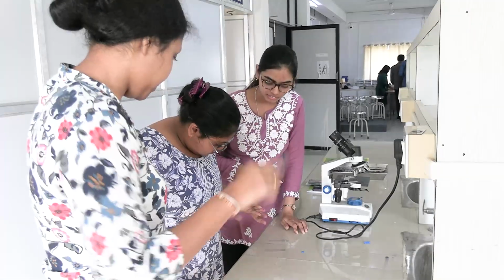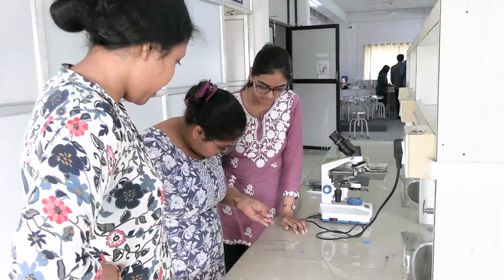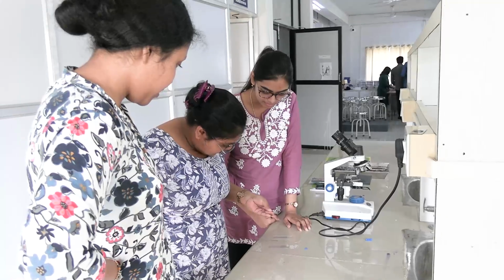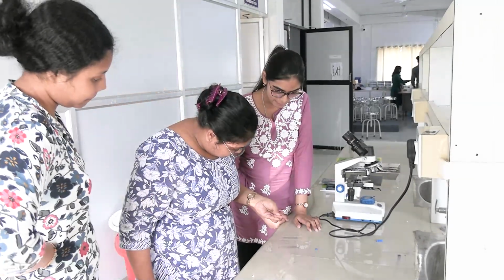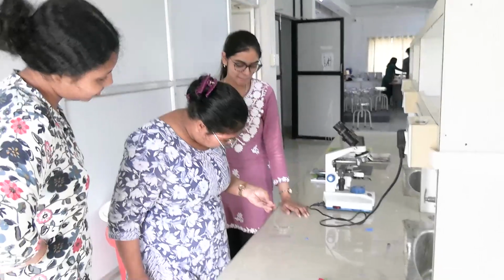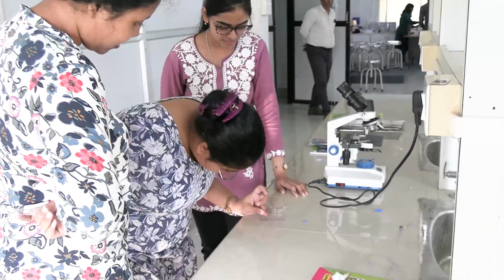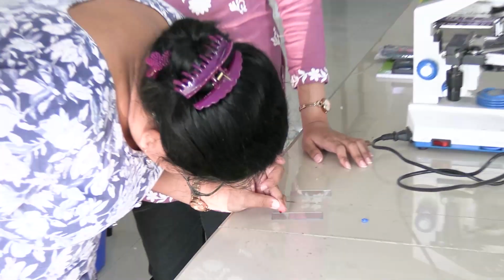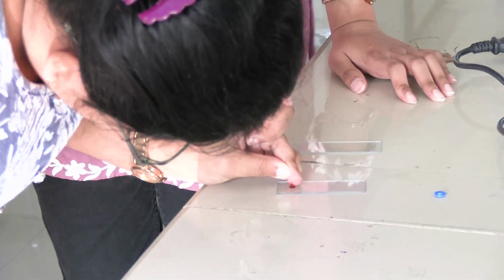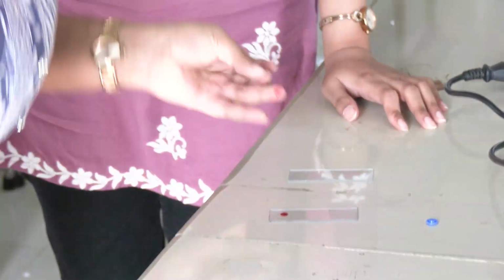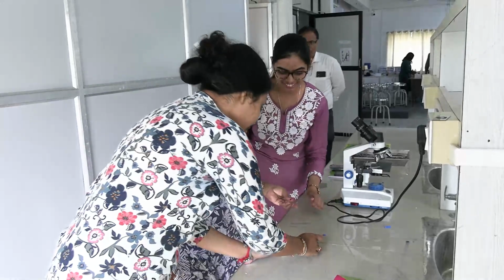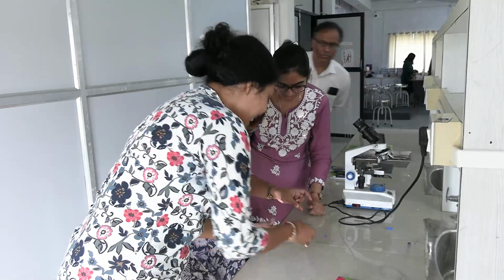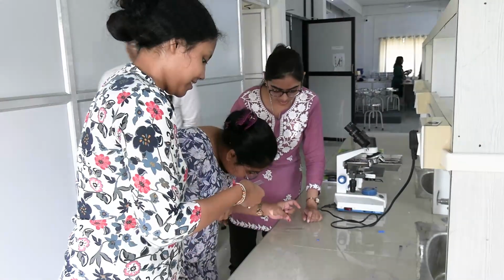The total magnification is the magnification of the eyepiece multiplied by the magnification of the objective lens. So, if we are using the 100x lens to focus an object, it is 10 into 100, because the eyepiece is usually 10. If the objective magnifies the object 40 times, then the total magnification is 10 into 40 times. This is more or less good for beginners.